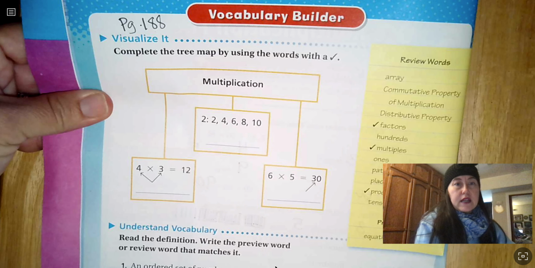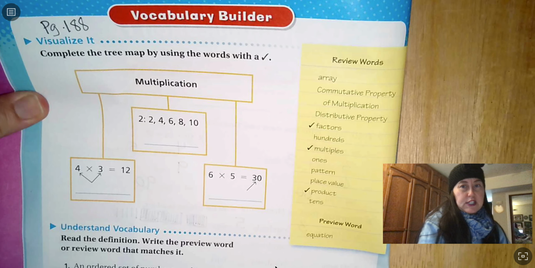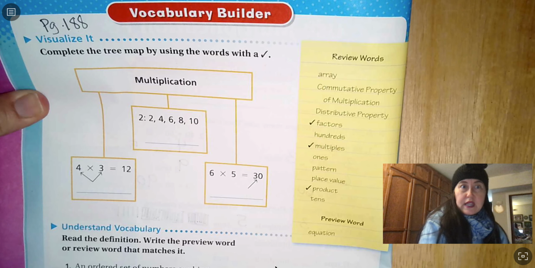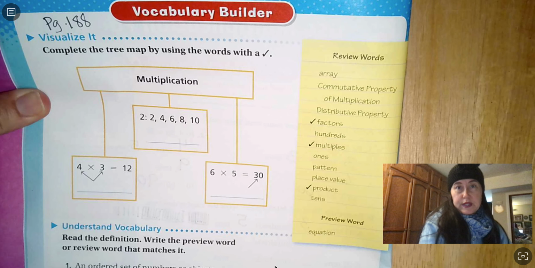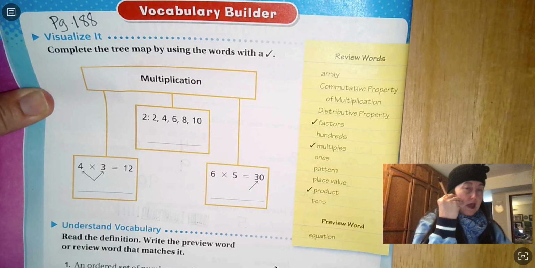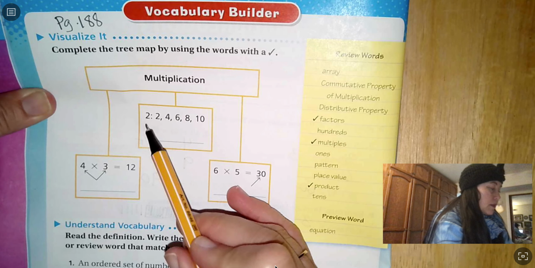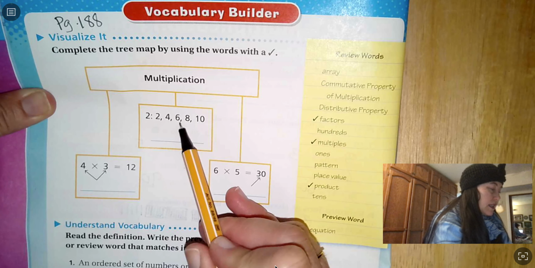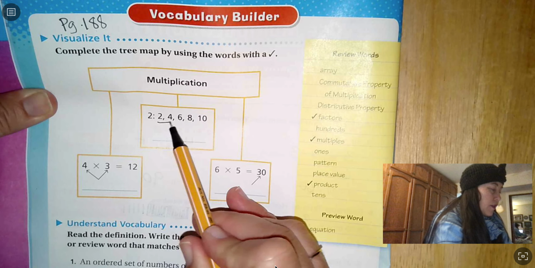Now, there's a lot of vocabulary related to multiplication, and some of it is a little tricky and unfamiliar, so you need to practice with it. And so this chart is helping you to conceptualize multiplication. So these numbers, 2, 4, 6, 8, 10, what do we call these here? And we'll look at the list. It's not an array. Oh, it's one of these with a check. Are they factors? No. They're multiples. They're not products.